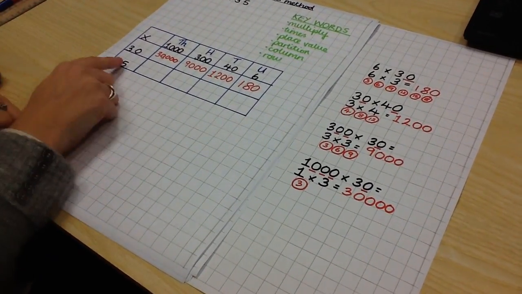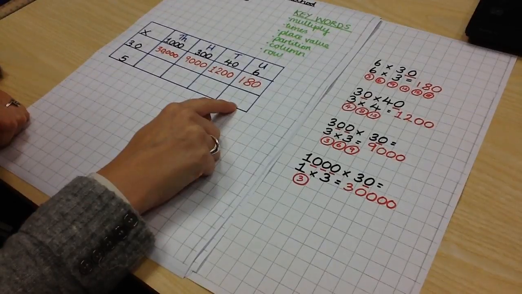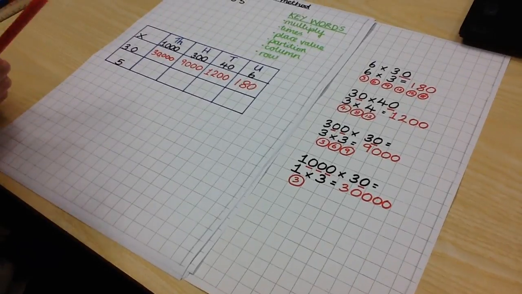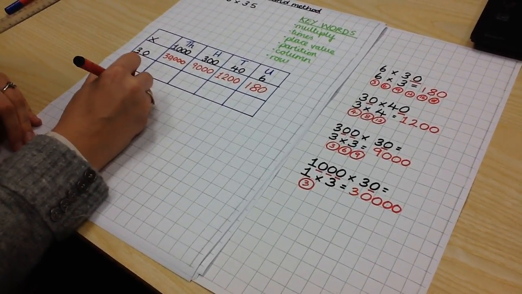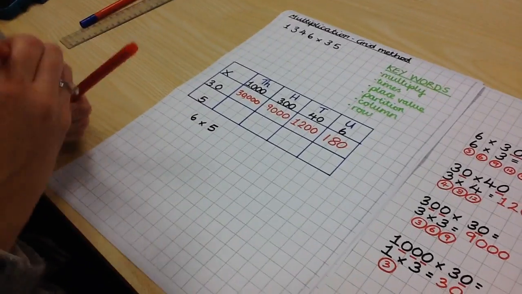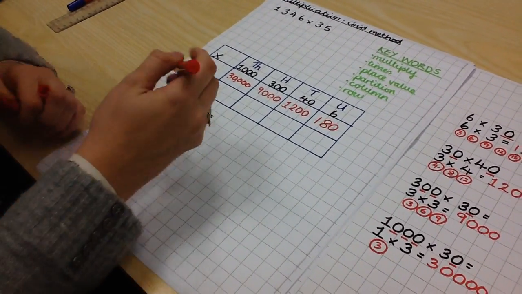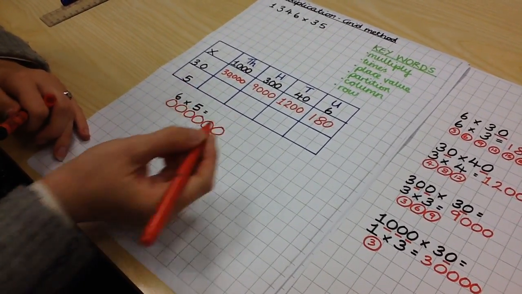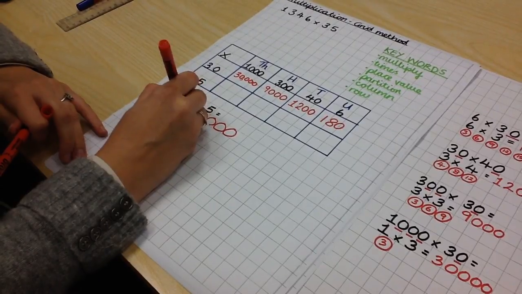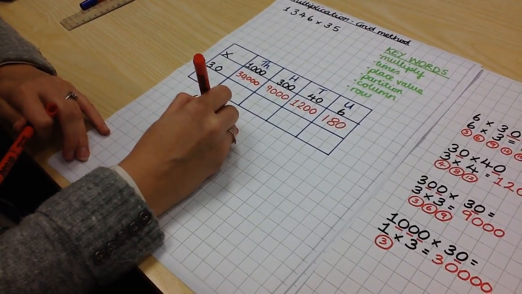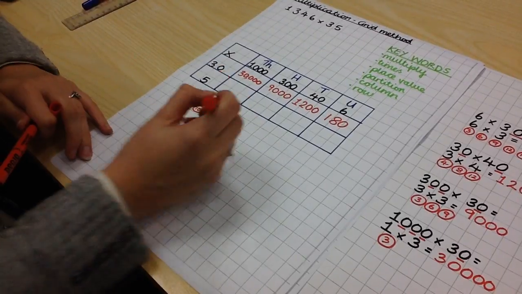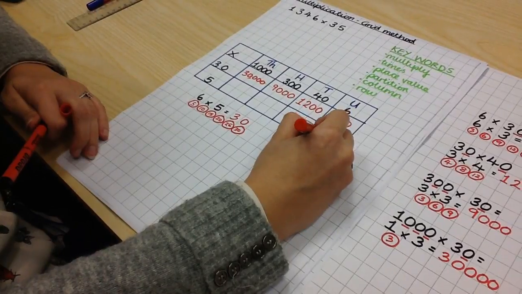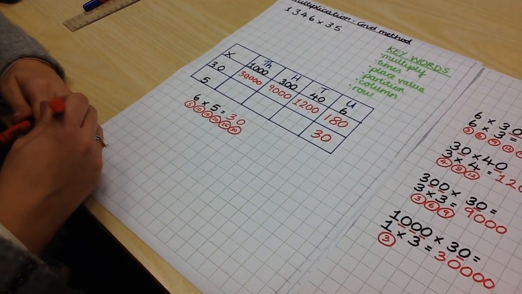Then we move down to the next row, row 2. Starting again at the units, the second box asks us to times 6 by 5. So we draw 6 circles, and we count up in 5s. We land on 30, so the answer is 30. As we removed no zeros, the answer just stays as it is.